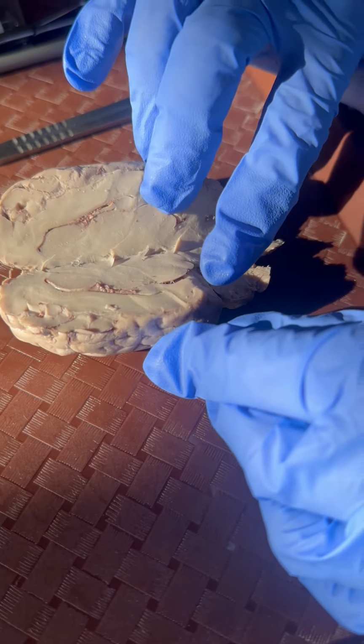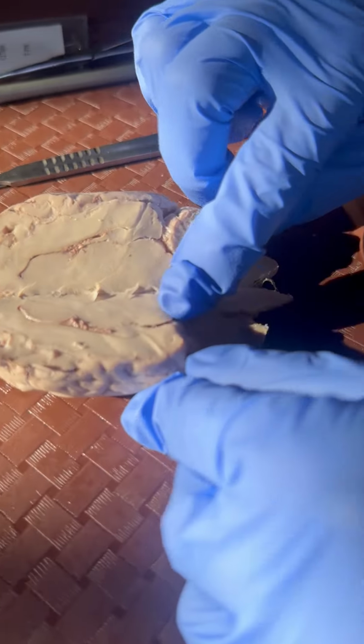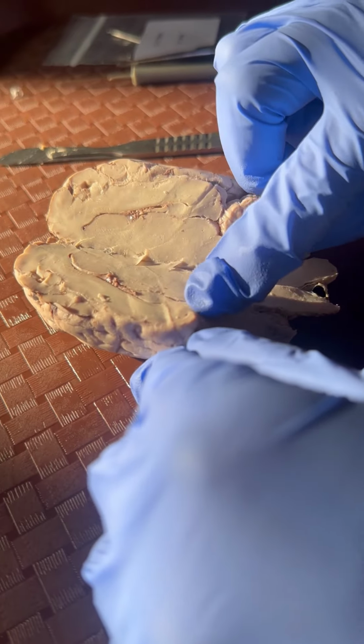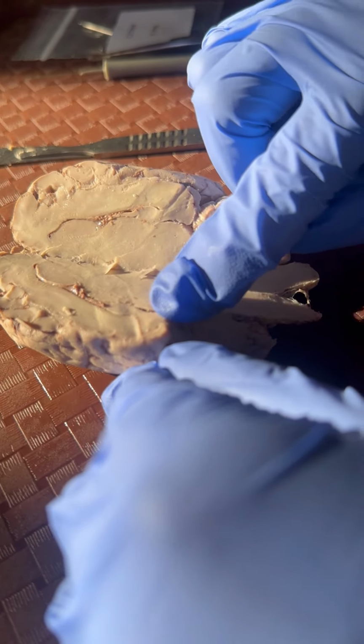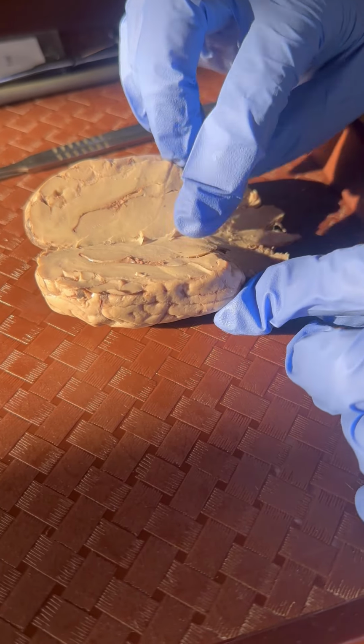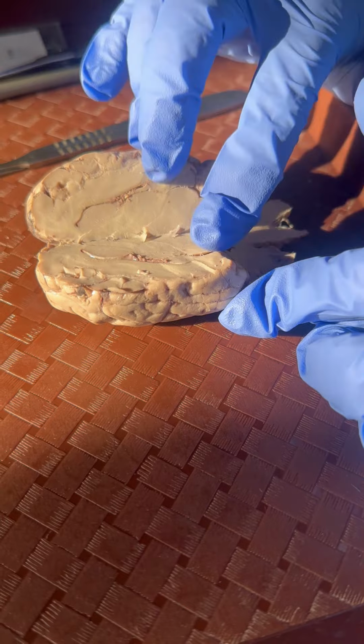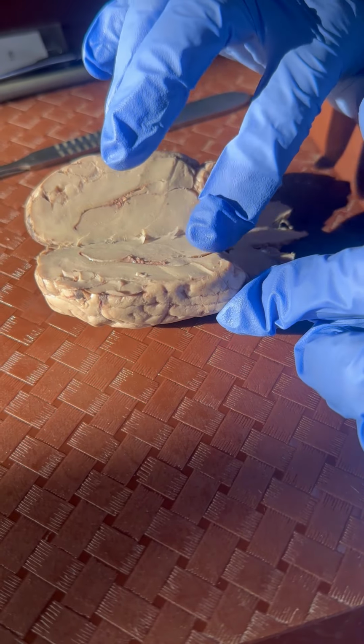Then we have the pineal gland, which probably is hard to see in here, but it's right kind of in this area here. It's by the optic nerve. And the pineal gland is responsible for hormone production. So that area is, if someone's struggling with hormones or producing hormones, there's a little small area where the pineal gland is being affected.